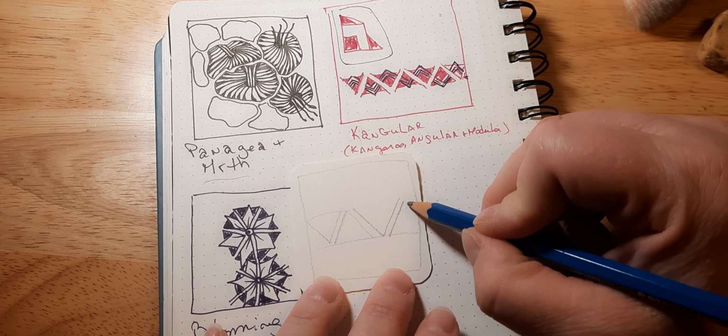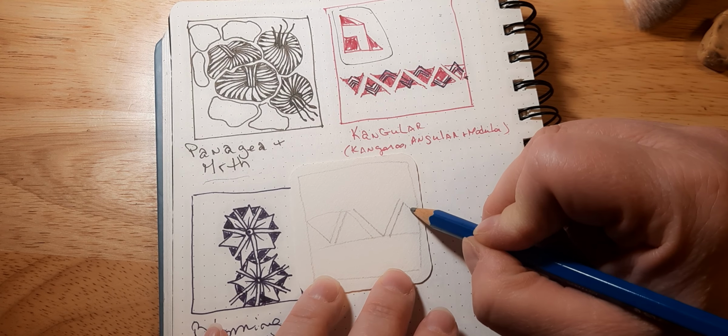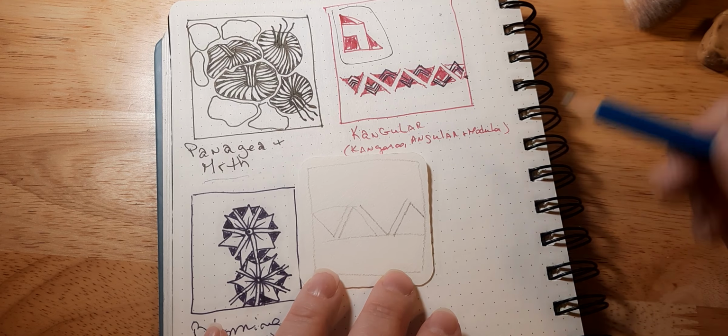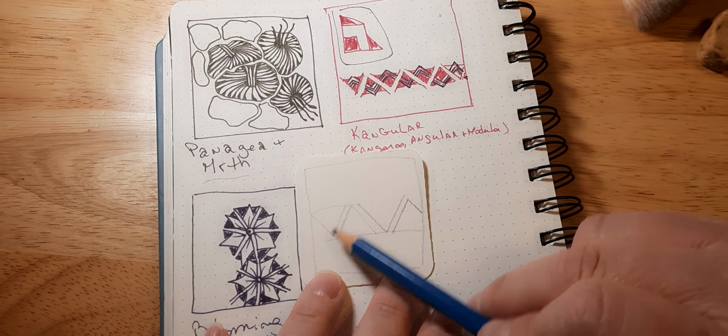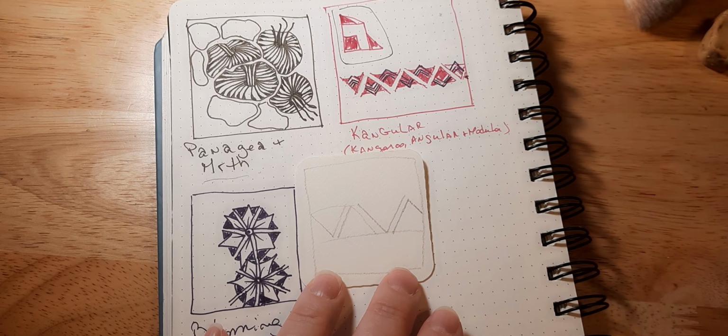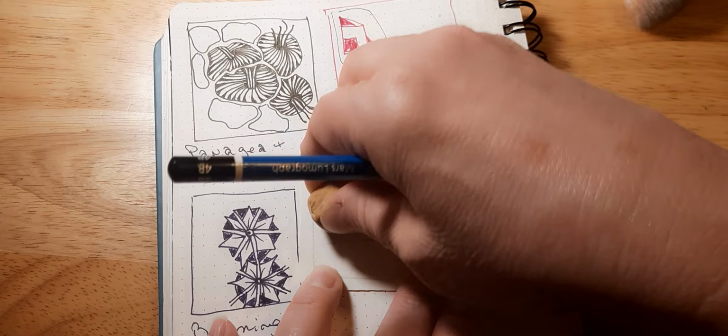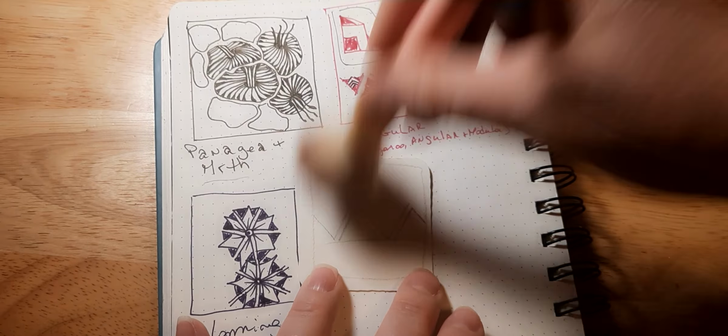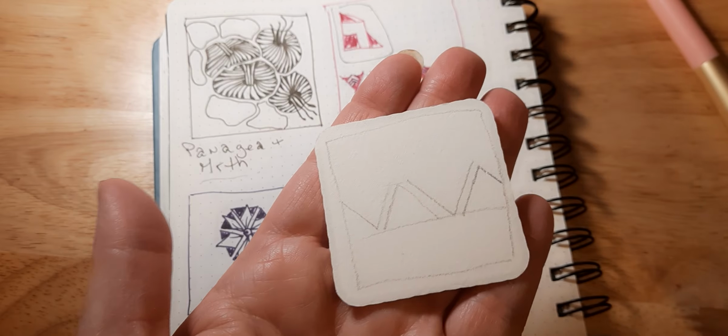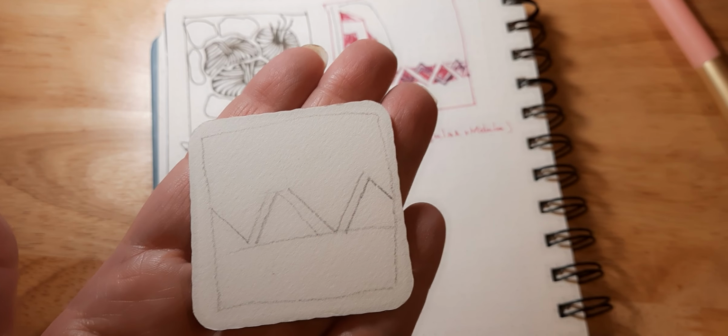Okay, and then we're just going to see where that would end over there. So we have this going on. All right, let me go ahead and erase this so it doesn't confuse. So right now this is what we have.